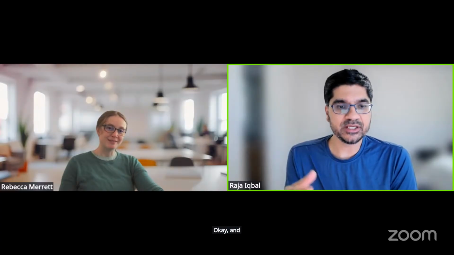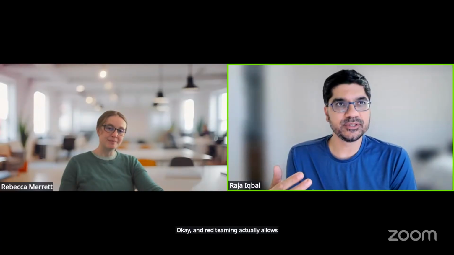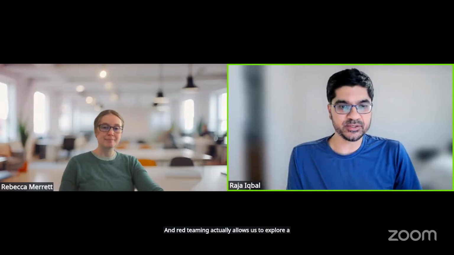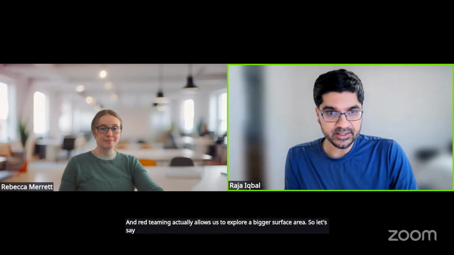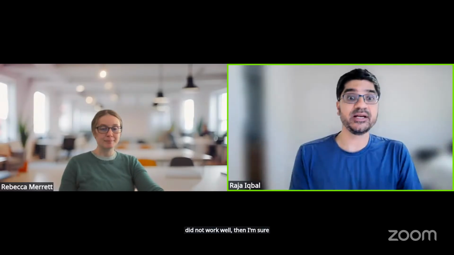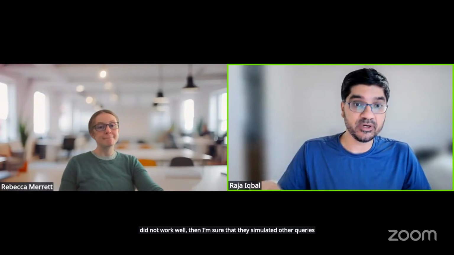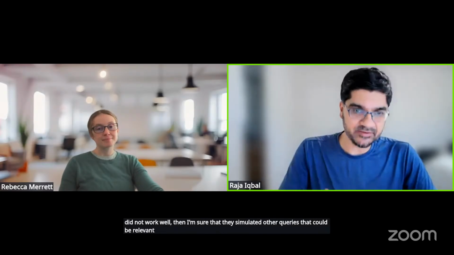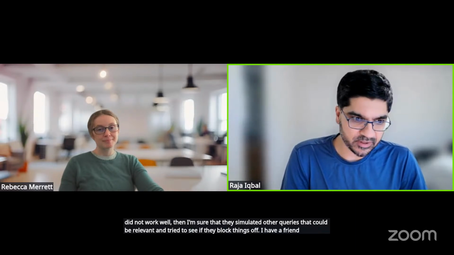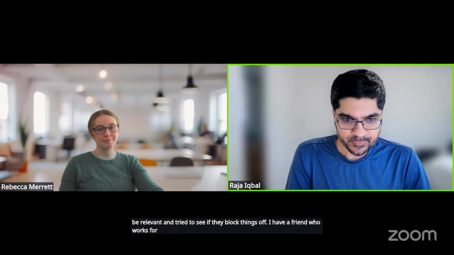And red teaming actually allows us to explore a bigger surface area. So let's say if this query did not work well, then I'm sure that they simulated other queries that could be relevant and tried to see if they block things up.